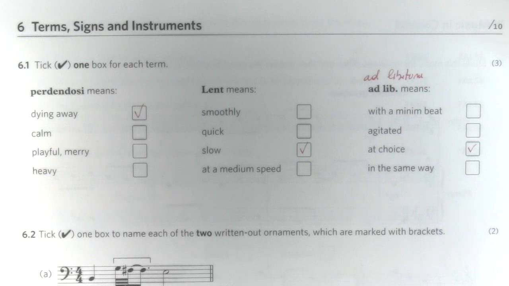Ad libitum. Finally, the player can choose. Ad libitum. Yay! We can choose. And that's it, really. Experience, a bit of knowledge, memory. That's all.